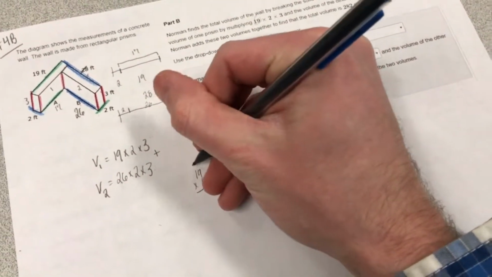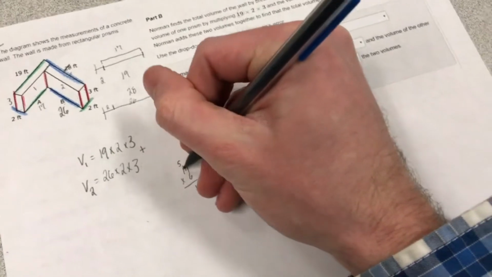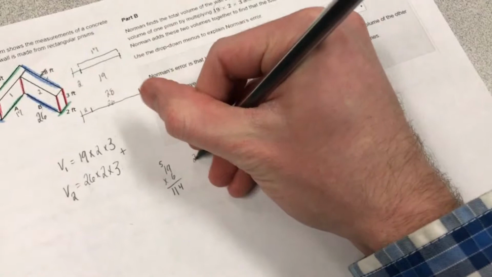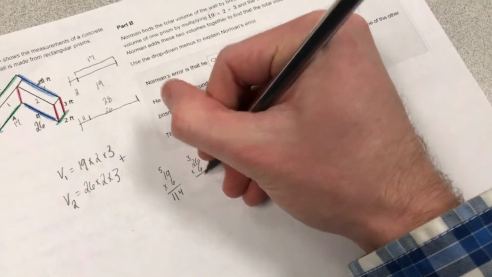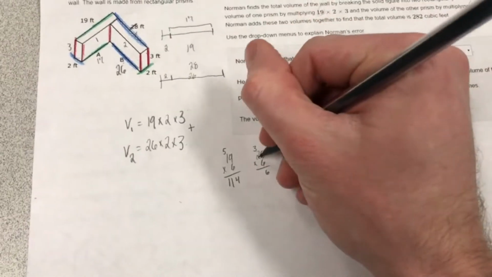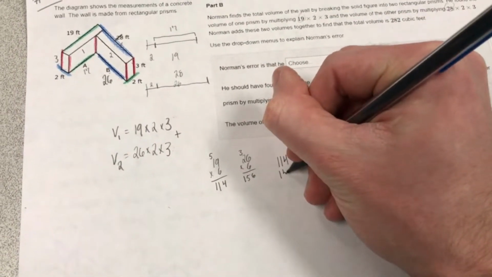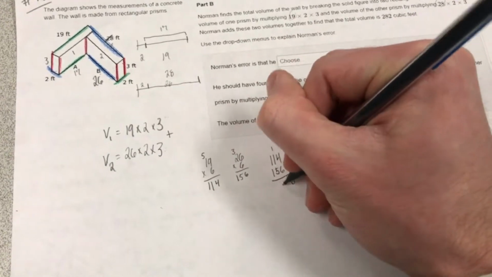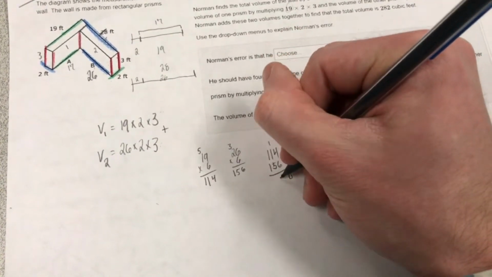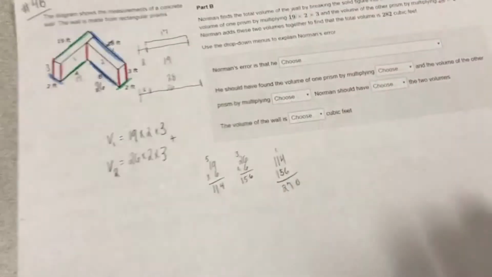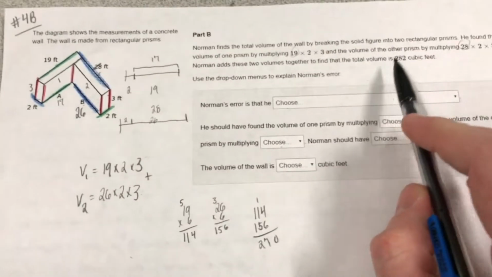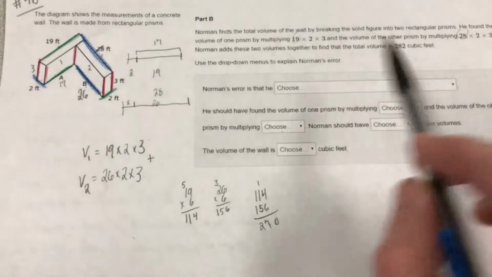So 2 times 3 I know is 6. So 19 times 6. Well, 9 times 6 is 54. 6 times 1 is 6, plus 5 is 11. This one, 2 times 3 is 6. 26 times 6. 6 times 6 is 36. And then I have 6 times 2 is 12, plus 3 is 15. So I'm going to add 114, 156. I'm going to get 270, which is a little bit smaller than what he had because that makes sense. He used the whole 28. I know that I needed to cut it off.